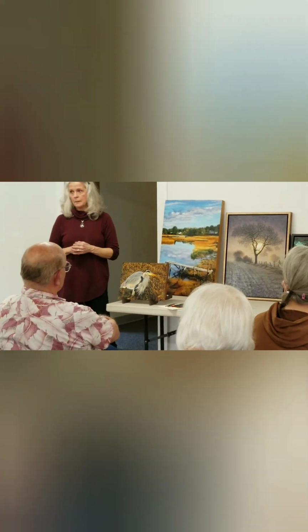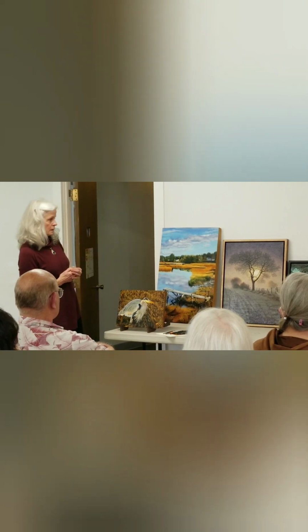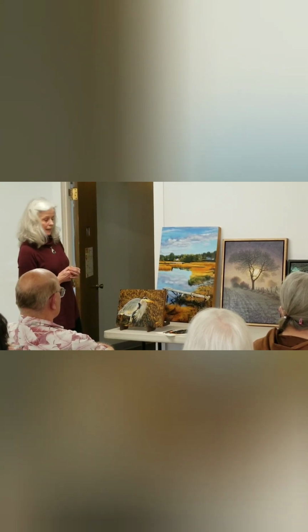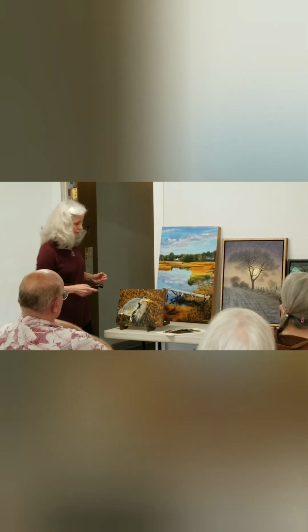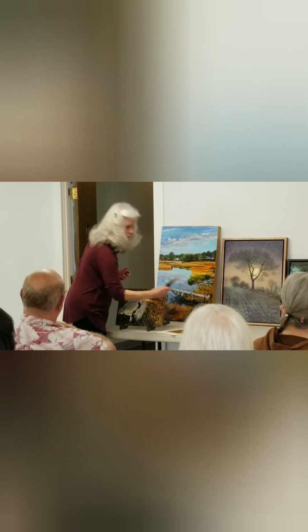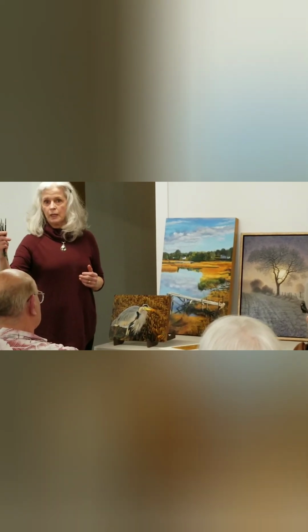Can you do this on a regular canvas? No, you can do it on canvas. It's very effective. You absolutely can. A tool or a brush to do that scratching? Oh, I've got the tools right here. They're rubber, different shapes of rubber tools. They sell them, which you can also get at Blick or wherever.